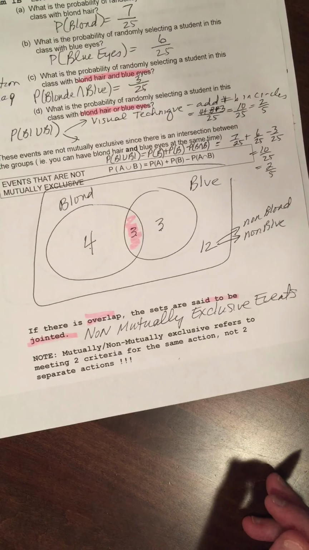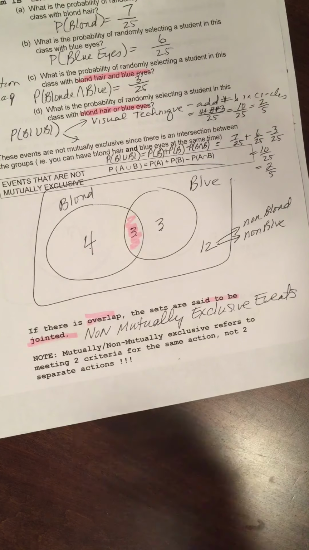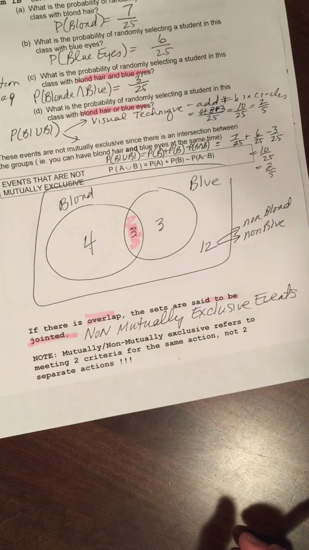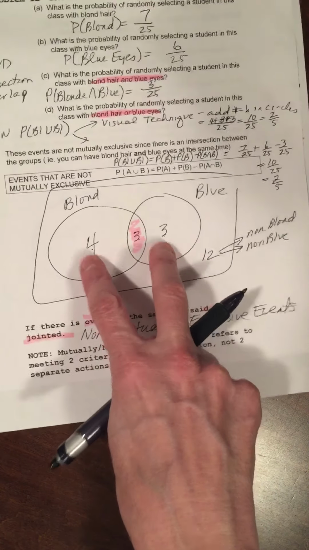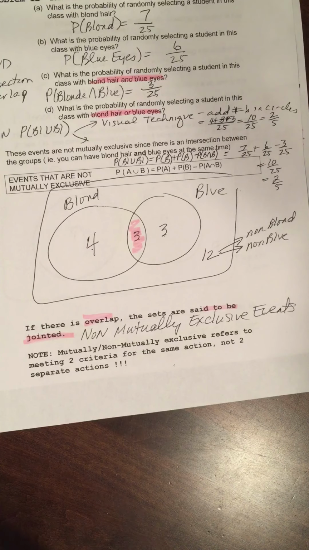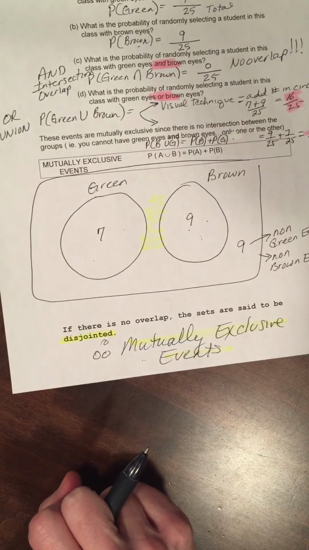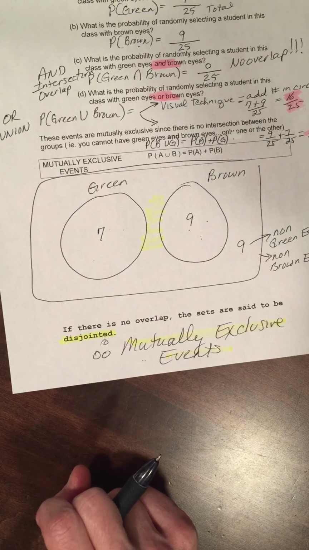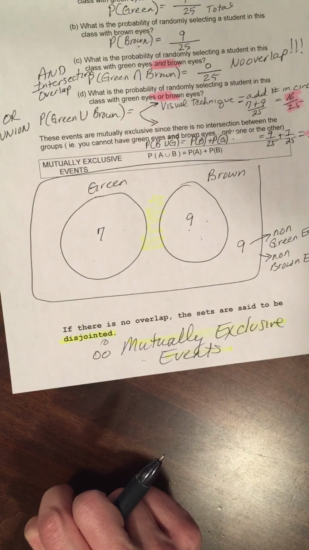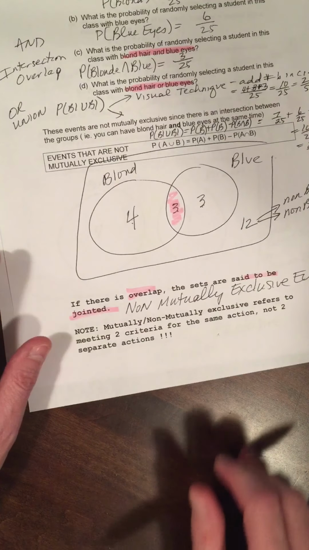No, I'm not going to ask you any sort of definitions, but you need to understand the different types of events. Being a blonde and blue-eyed person is likely and extremely common, versus having brown and green eyes. Sure, could you meet a person with a brown eye and a green eye? Yes, but it's very unlikely. This is the everyday norm. Okay, let's keep going.